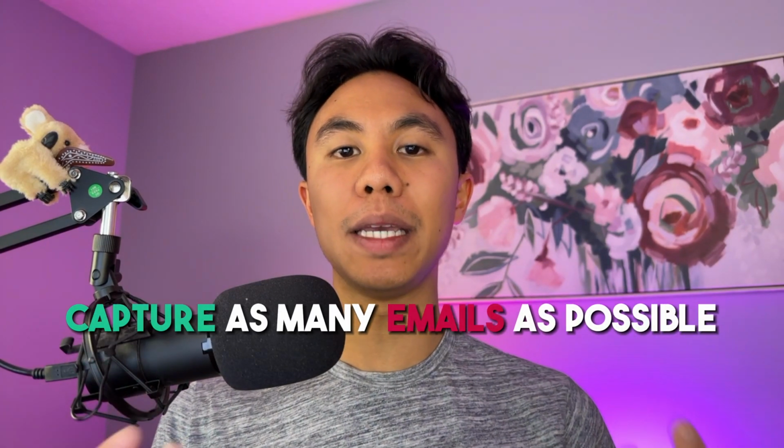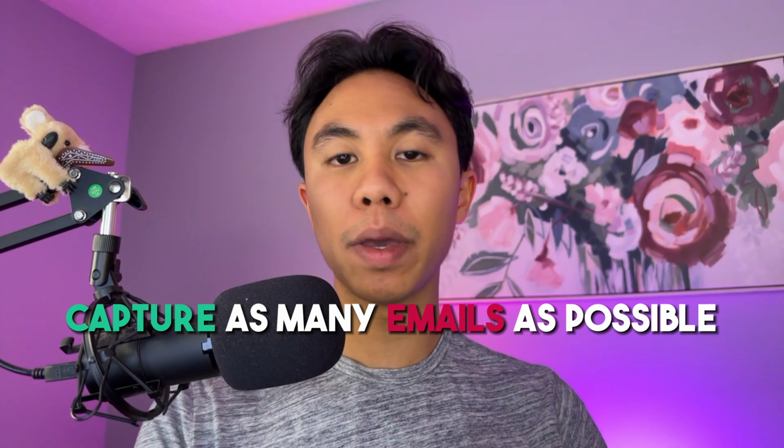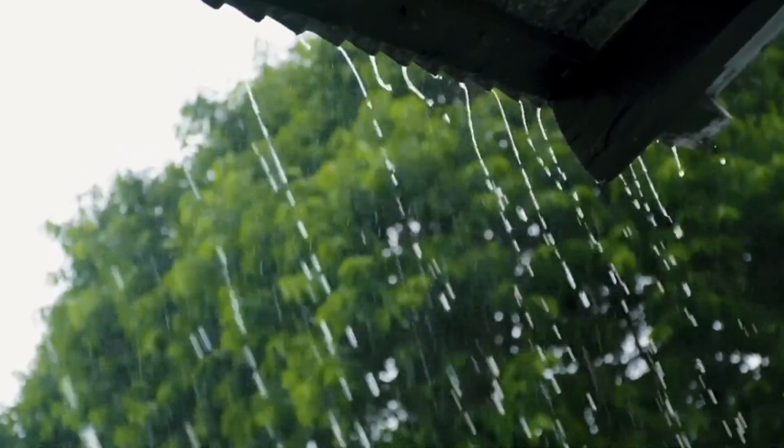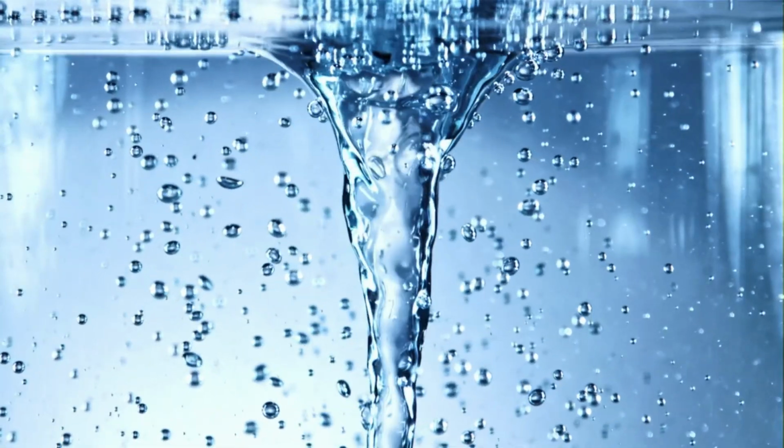Now the first thing you're going to want to do is find a way to capture as many emails as possible. Think about emails and names as little raindrops that come from the sky, and you're going to want to capture as many raindrops as possible. So in this step, I'm going to show you 6 different ways on how you can capture as many raindrops as possible to grow your email list as big as you possibly can.